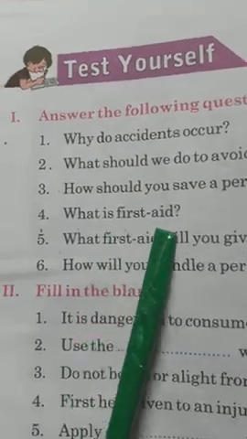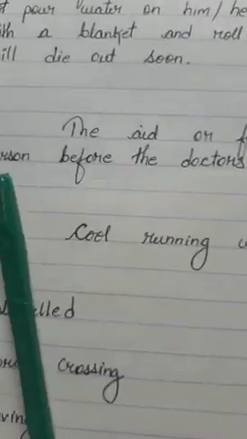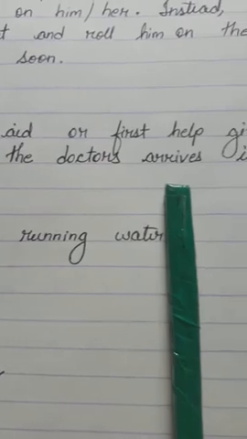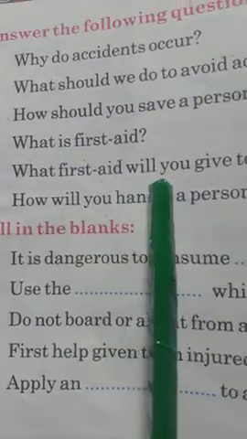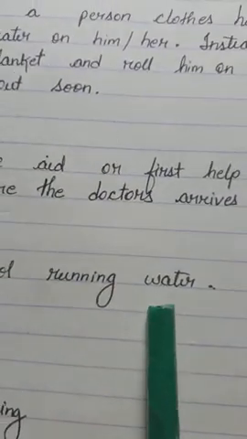Number 4. What is first aid? The answer. The aid or first help given to an injured person before the doctor arrives is called first aid. Number 5. What first aid will you give to a patient with minor burns? The answer. Cool running water or cool running ice.